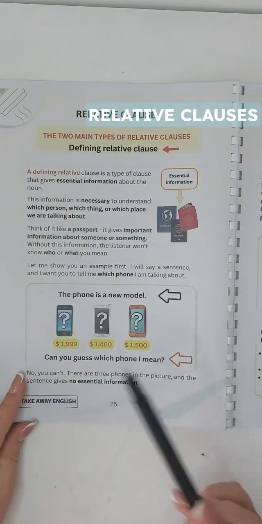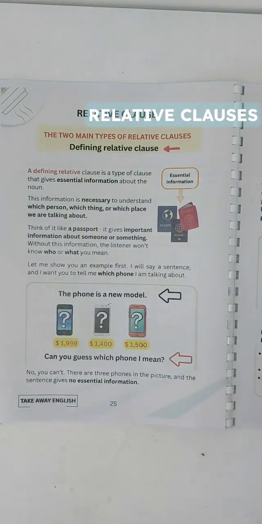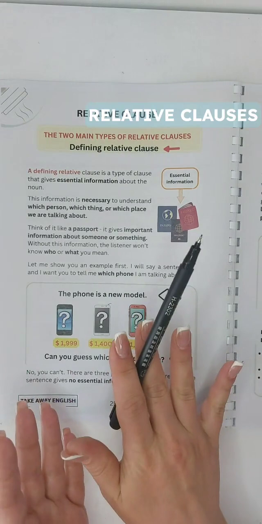So the phone is a new model. Can you guess which phone I mean? No, right? We don't have essential information. There are lots of phones.